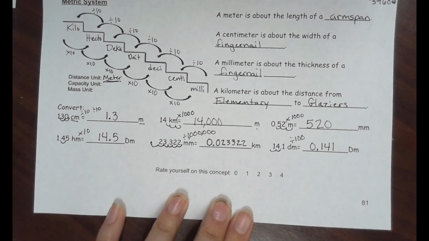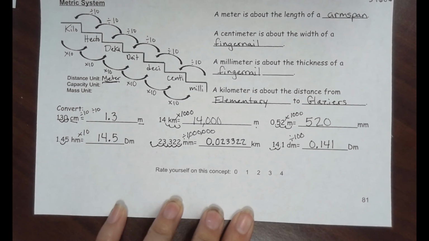Rate yourself on this concept, 0, 1, 2, 3, or 4. Take a picture and turn it in on Google Classroom.